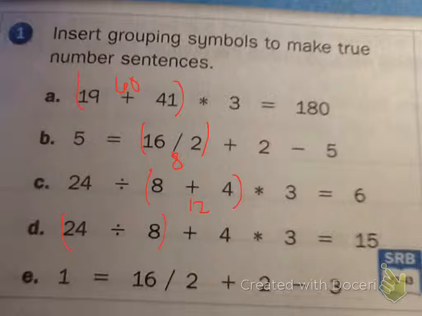Okay, so if we do 24 divided by 8, that's 3. We already know that plus 4 times 3 doesn't work. But let's do 4 times 3 is 12. 3 plus 12 is 15. That works. E says 1 equals 16 divided by 2 plus 2 minus 3.